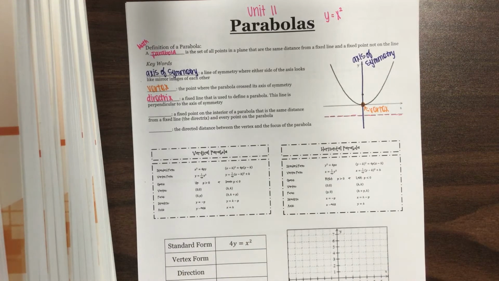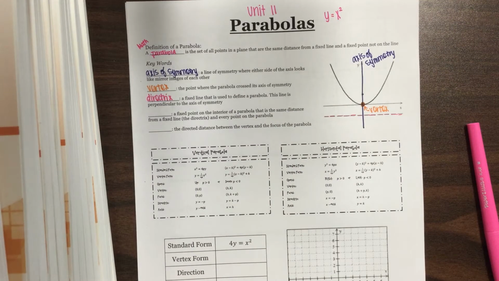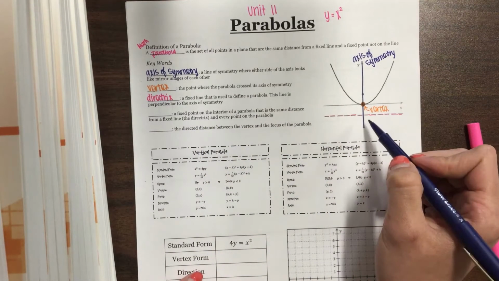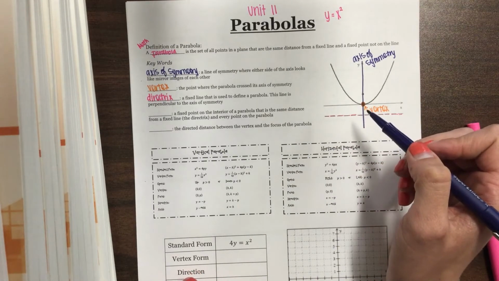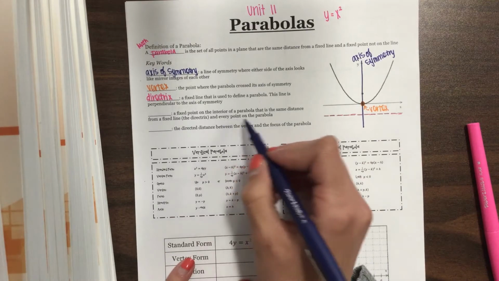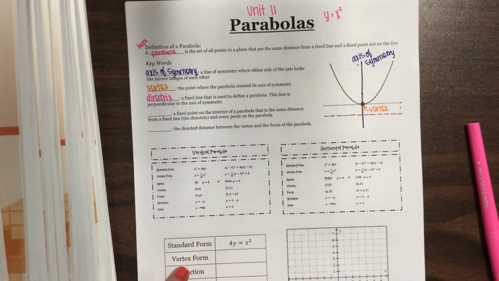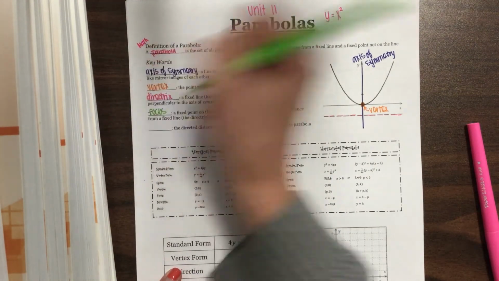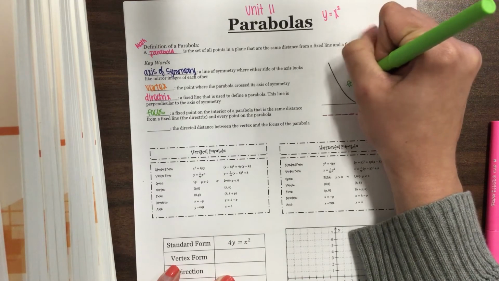Okay. And then a fixed point on the interior of the parabola that is the same distance from the fixed line and every point in the parabola. So this point is the same distance from every point in this parabola. Okay, and that point is called the focus. This is the focus. So this right here is the focus.